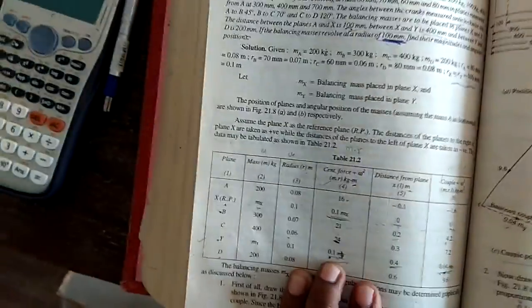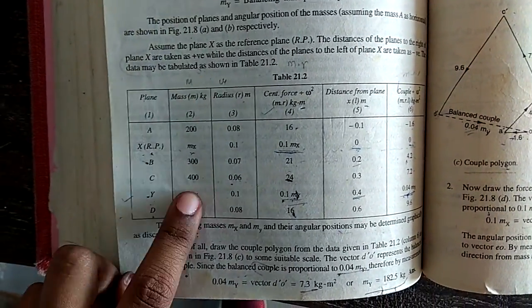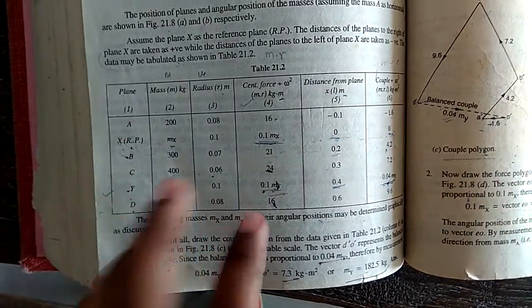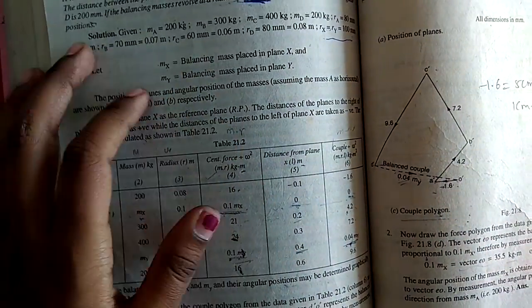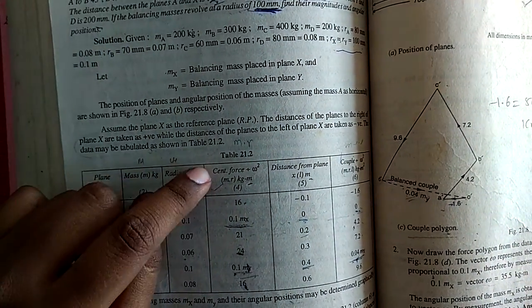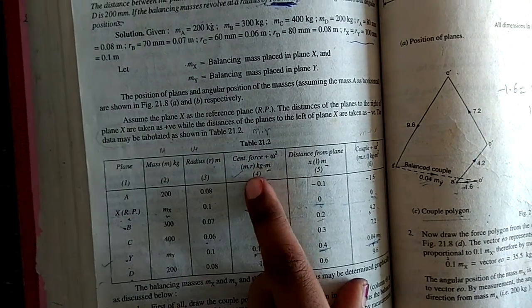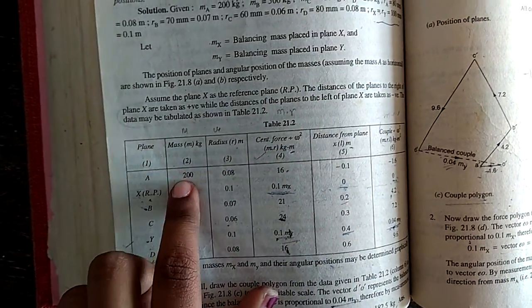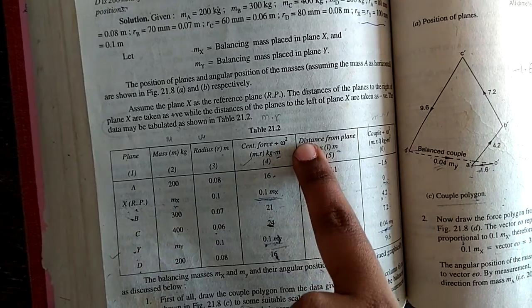After that, if we see this table, there is A, X, B, C, Y, and then D. Masses are as shown. For X let us take it as mx, and for Y let us take it as my. Radius is 0.08 as we have already seen. And now here is the centrifugal force divided by omega square. Here is the formula mr, so you have to multiply 200 into 0.08 divided by omega square.